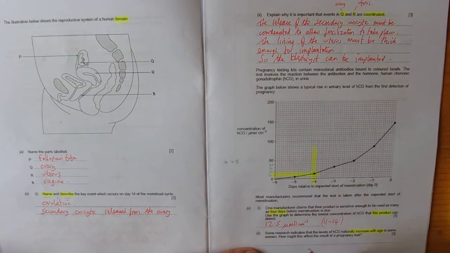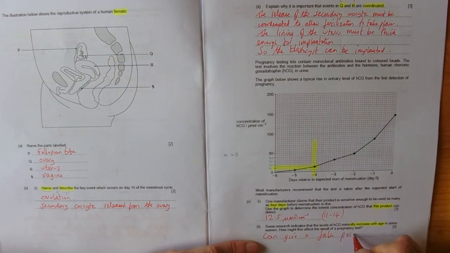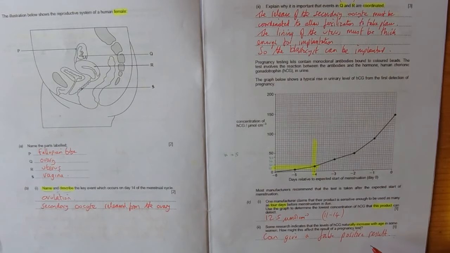So this could give a false positive result because we are producing HCG, or could indicate pregnancy when there is indeed no pregnancy.